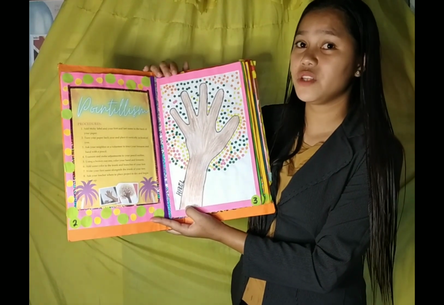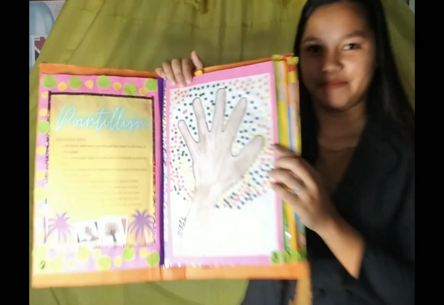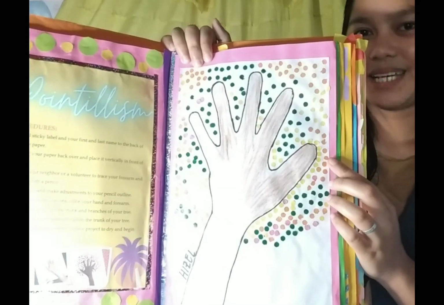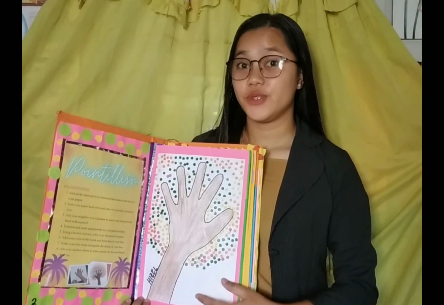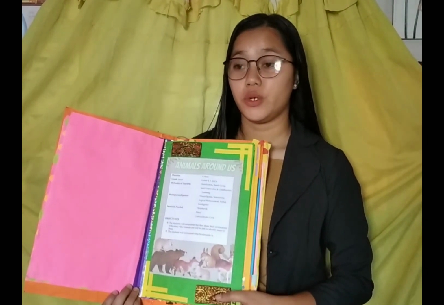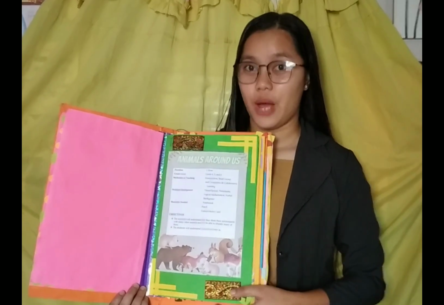So, the activity result is just like this. Pointillism. Okay. So now, let us proceed to the second art activities menu. The second art activities menu is entitled Animals Around Us.